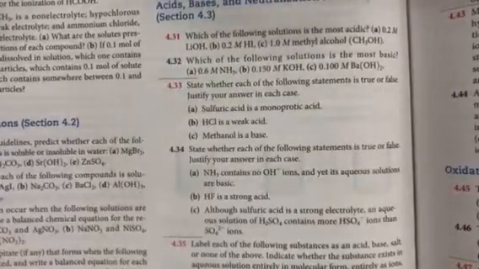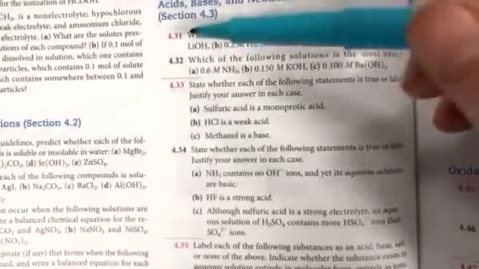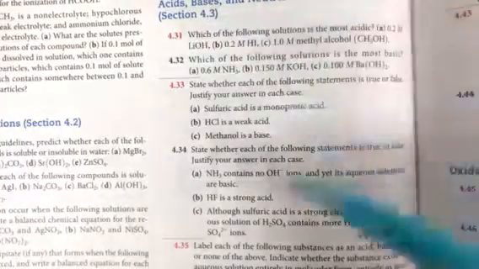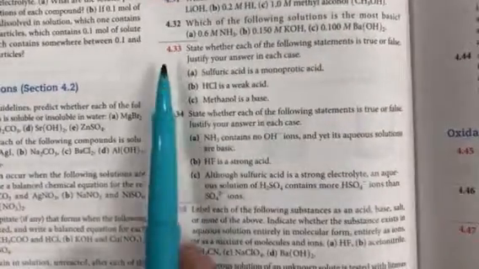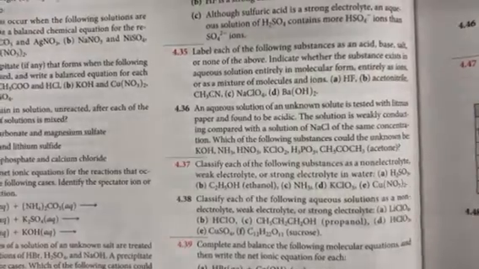All right, so based on a couple people's questions, I decided to make a video to answer 4.31, 4.33C, and also 4.37. So if you were one of those people that needed a little bit of help with those, I'm gonna do those here on this piece of paper. So here we go. I'm gonna start out with 4.31.